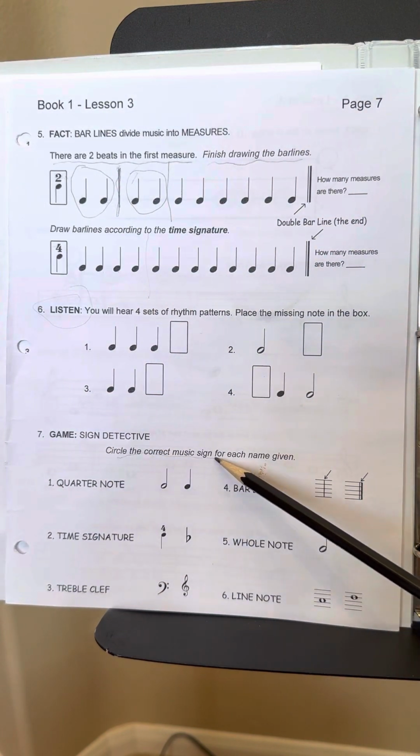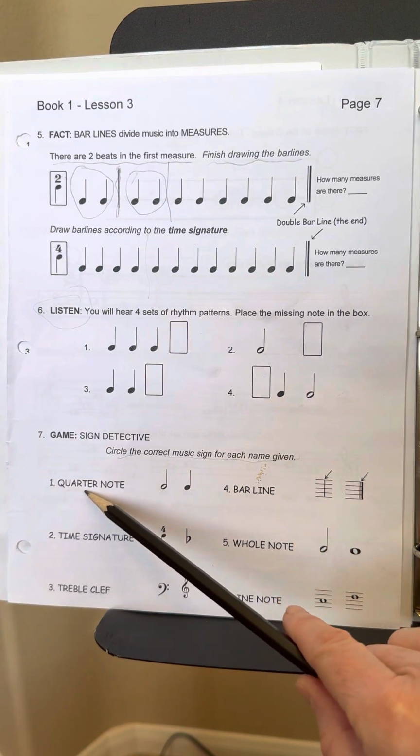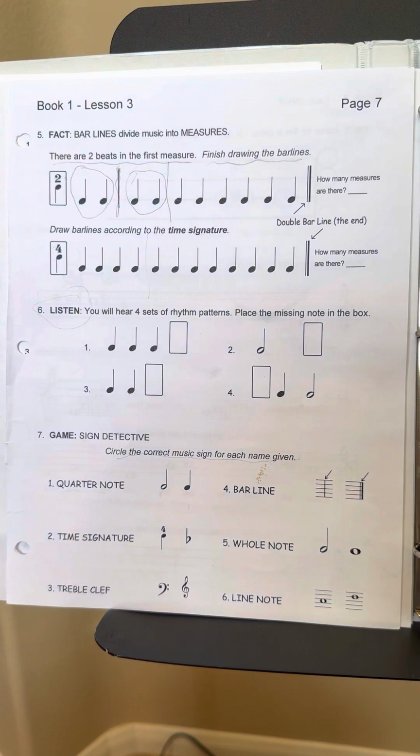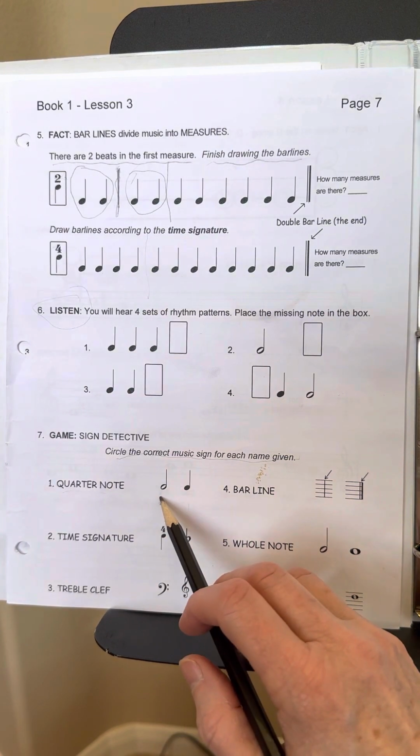Circle the correct music sign for each name given. Quarter note. Which one's a quarter note? Is it this one or this one? If you say, oh, I'm not sure, I'm a little fuzzy, then go back to some of your previous lessons, read your notes, go over my practice videos again, and then you'll go, oh yeah, of course that's a quarter note. I already know that. So here are your choices.